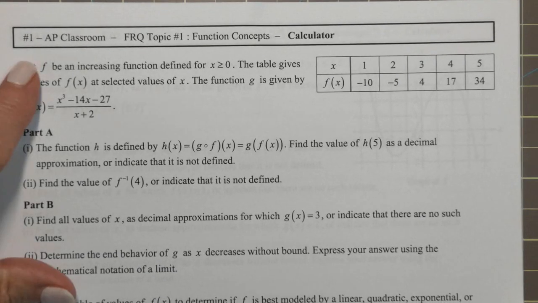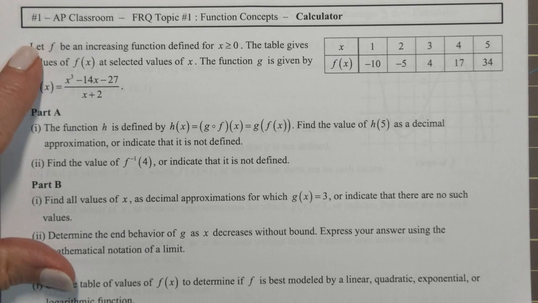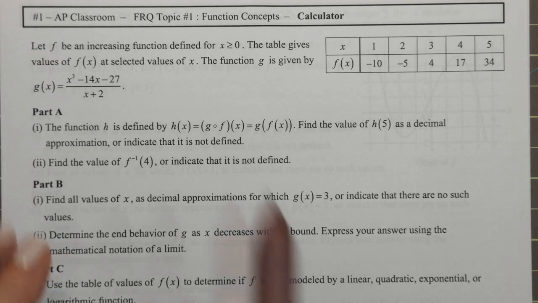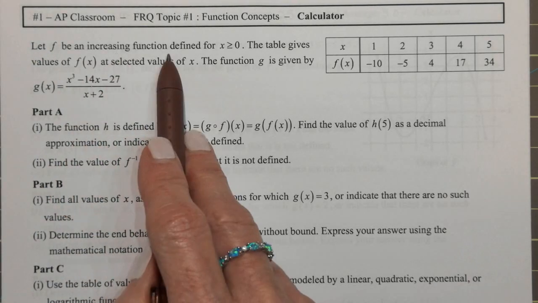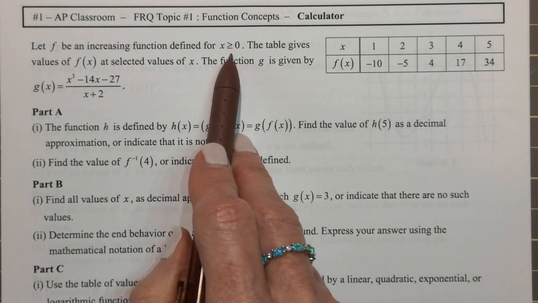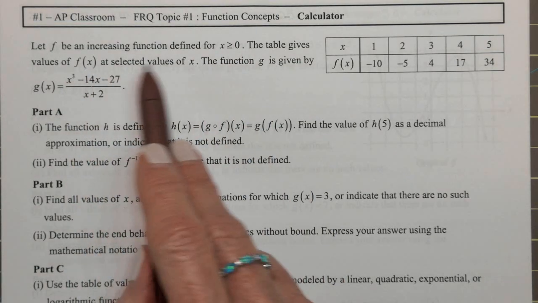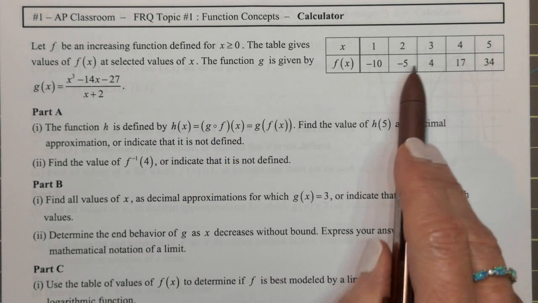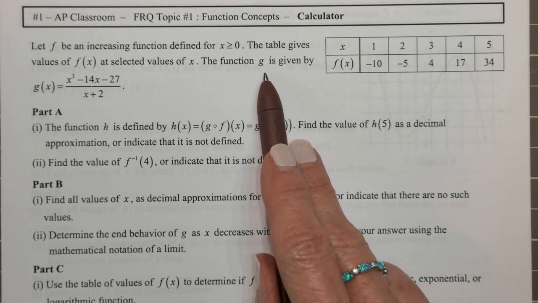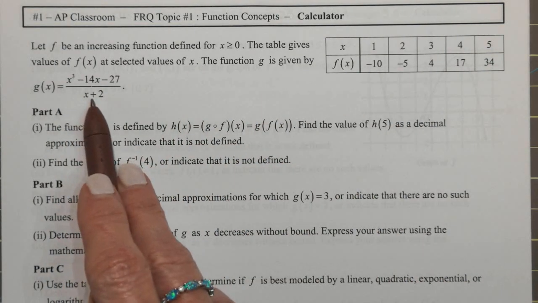We're going to do a couple of these in your set of problems there. We're going to start with the very first problem. Let f be an increasing function defined for x greater than or equal to 0. The table gives values of f at selected values of x. The function g is given by this.